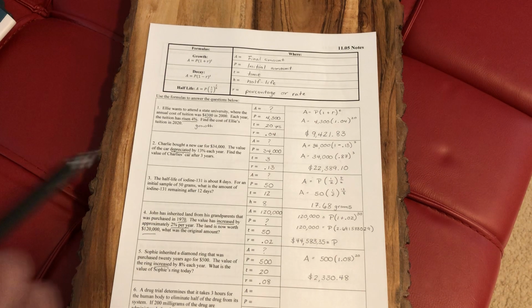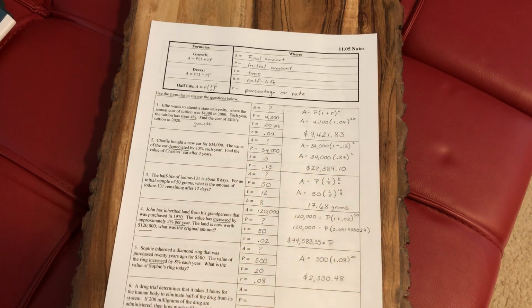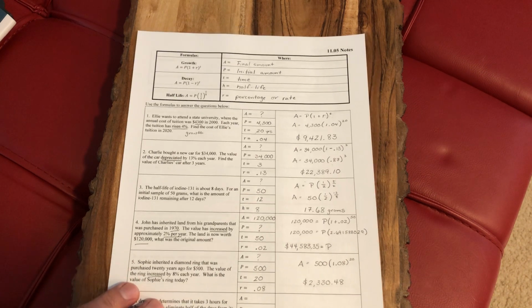Again, dealing with money, so we're going to the cents. Hopefully you understand that. We're rounding in the tradition of American money. We're dealing with pennies, so we go to the hundredths position. And that's how that one will be done.